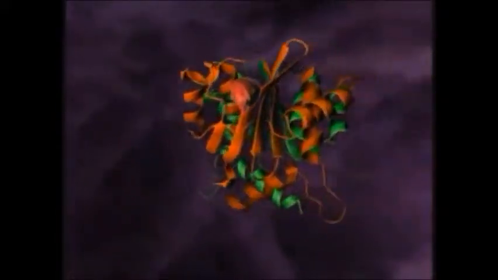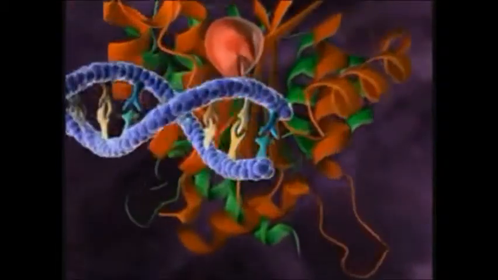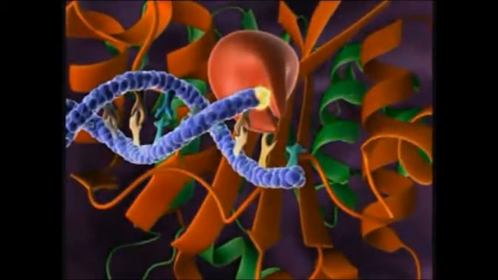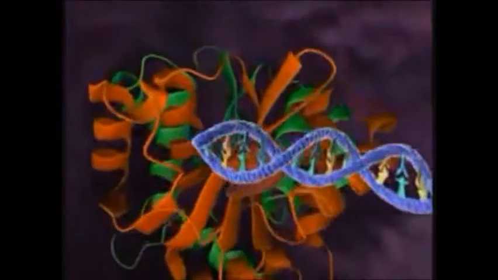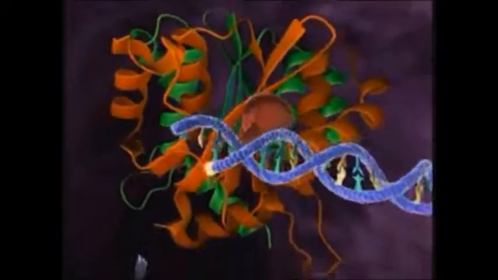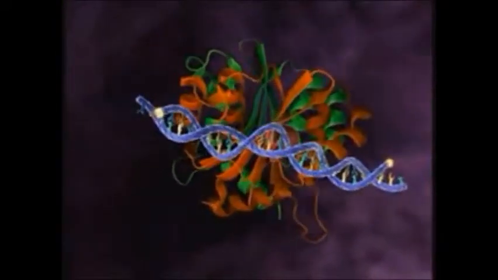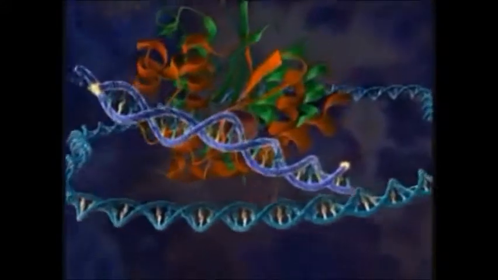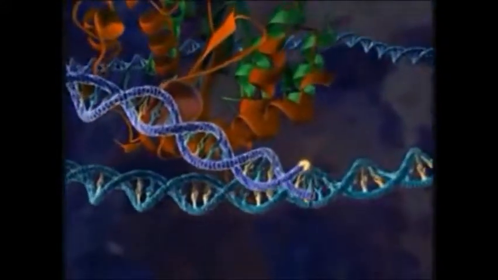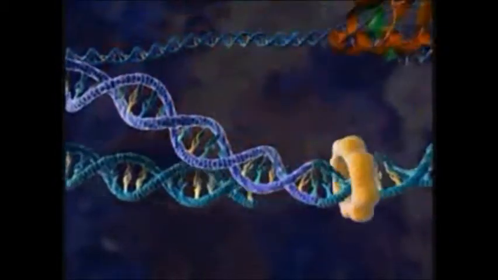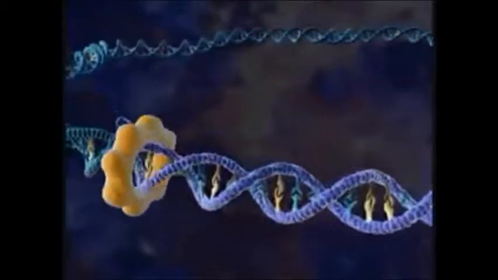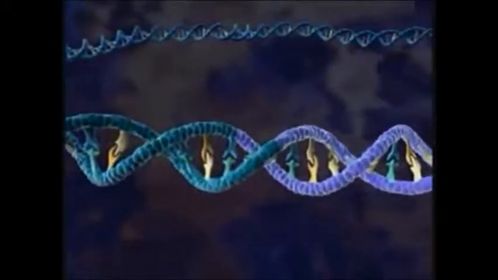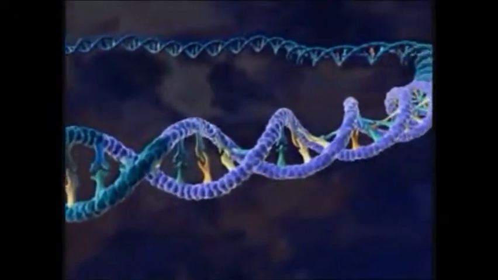Now integrase goes into action. It cleaves a dinucleotide from each 3' end of the DNA, creating 2 sticky ends. Integrase then transfers the DNA into the cell nucleus and facilitates its integration into the host cell genome. The host cell genome now contains the genetic information of HIV.